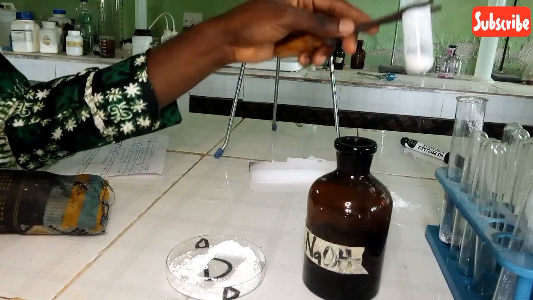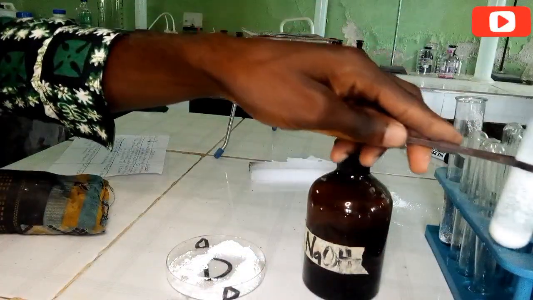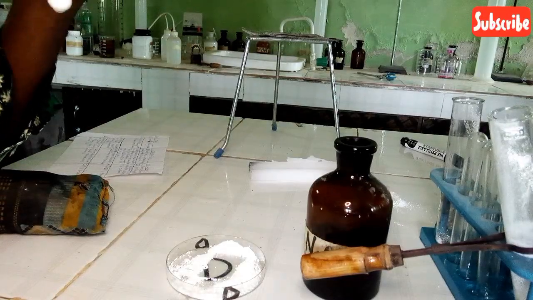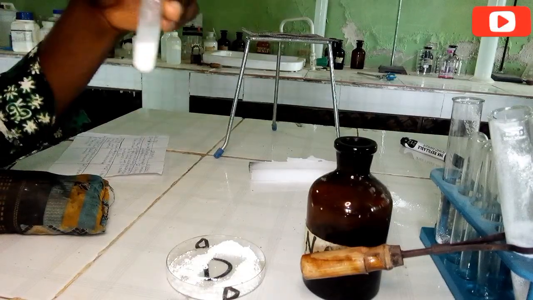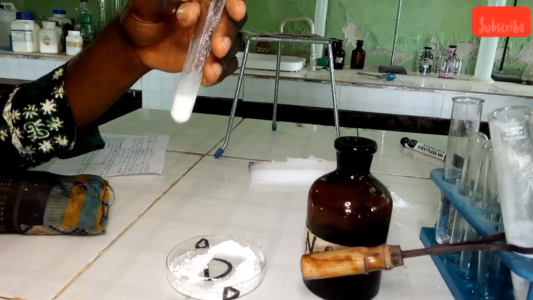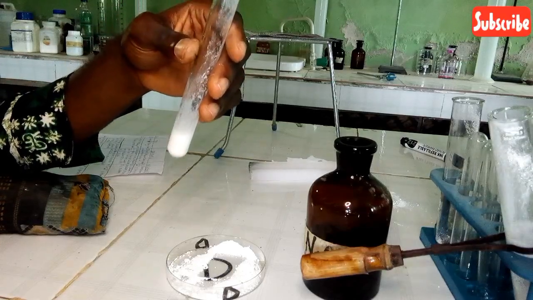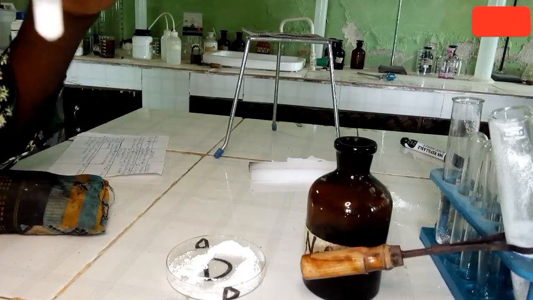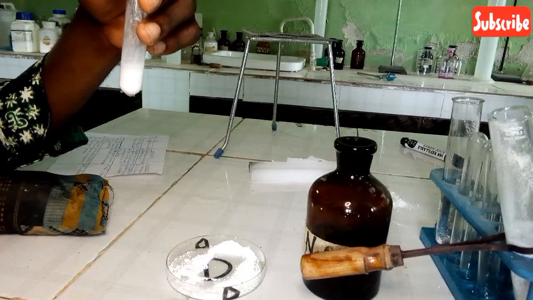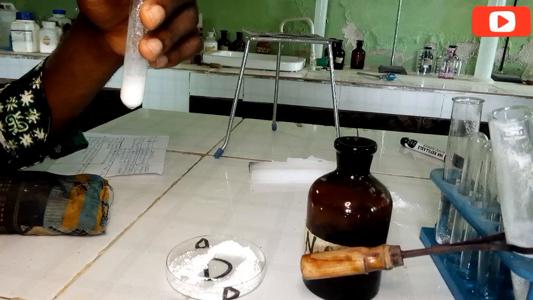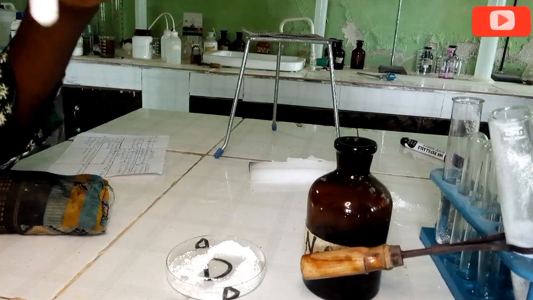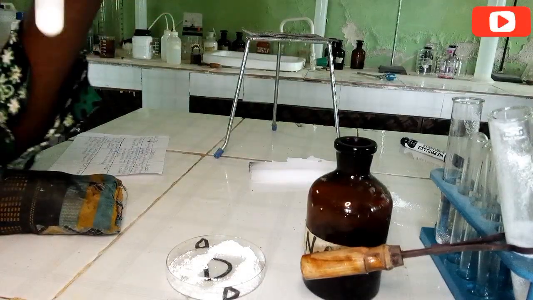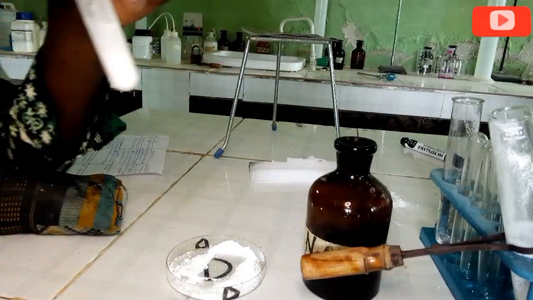So let's take the second part of the solution. We are going to add ammonia to it. On addition of ammonia to the second part of the solution, what do we have? Let us add ammonia to it in drops and then in excess.